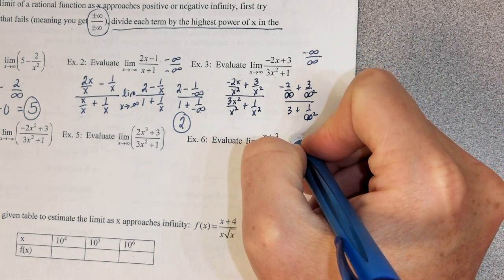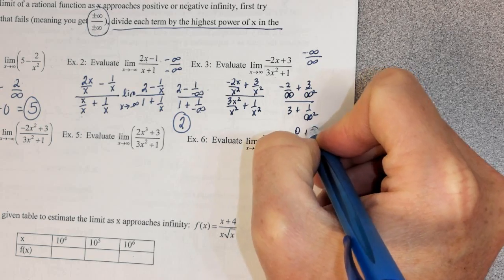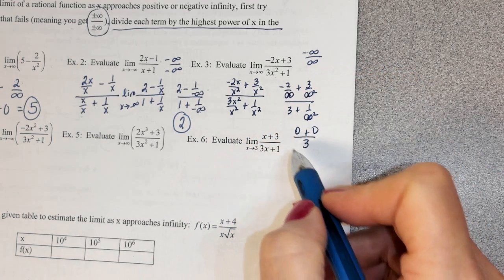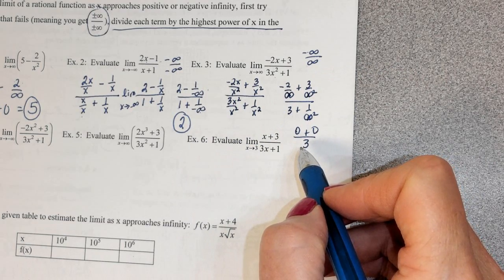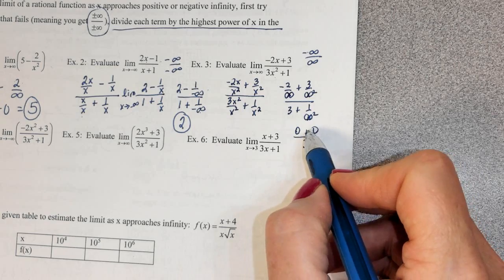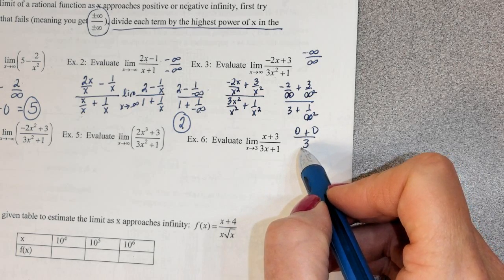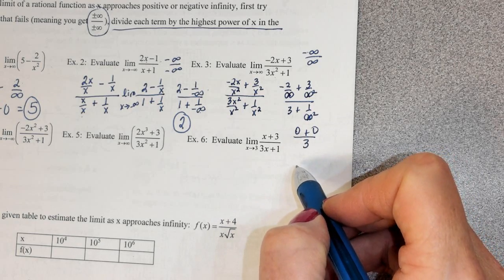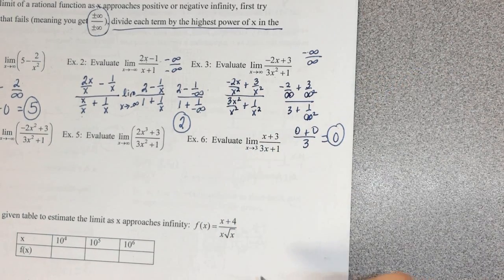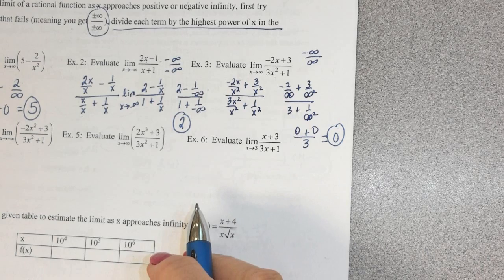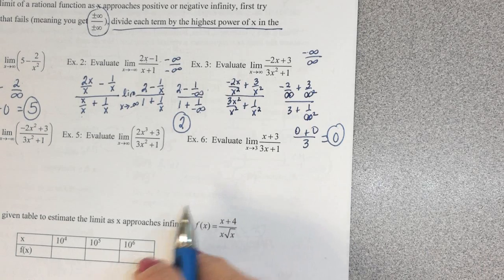So I'm now going to have 0 plus 0 divided by 3. What's that answer? Is it indeterminate or is it 0? 0. 0 divided by 3 is just 0. If I'd gotten 0 over 0, I would have had to do more work, but 0 divided by 3 is just 0. If you wanted to, you could graph it on your graphing calculator to check.